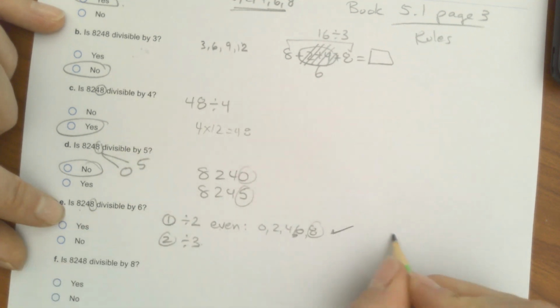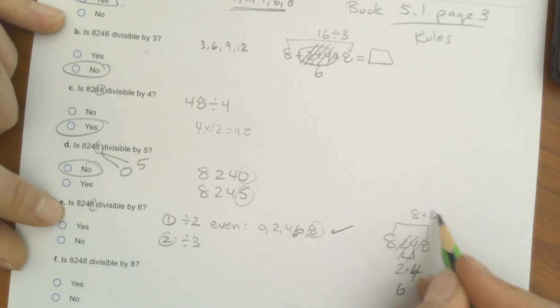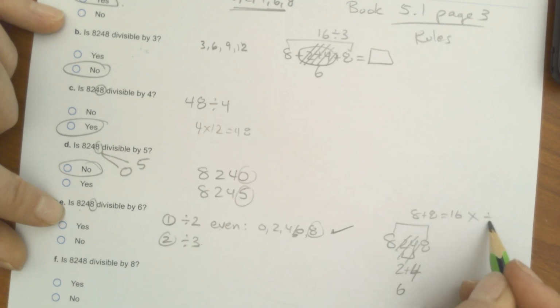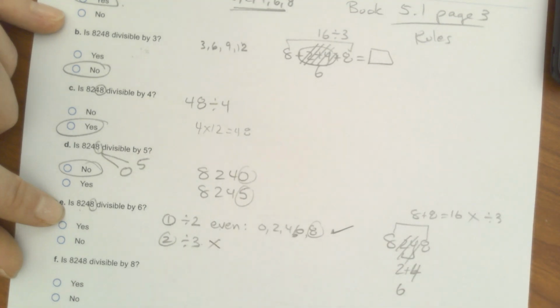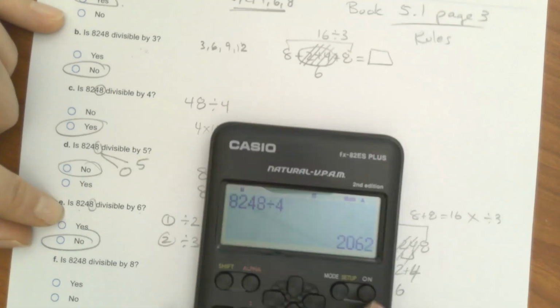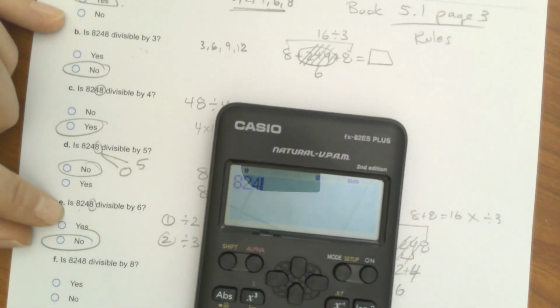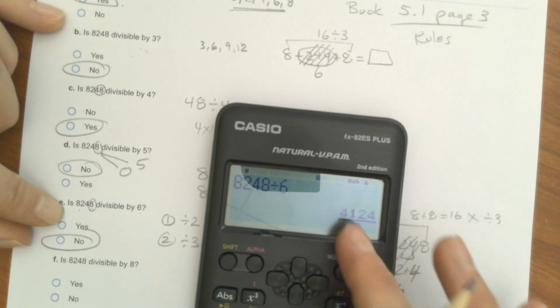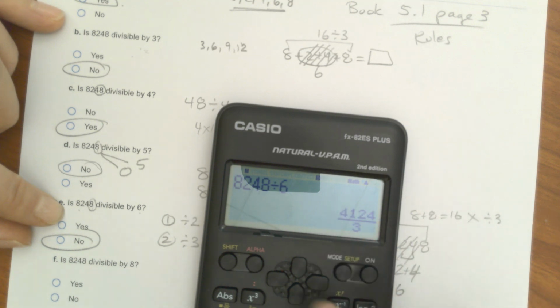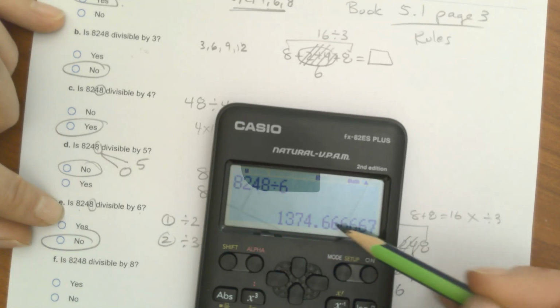Because if I look at this, I can go 2 plus 4. But 2 plus 4 is 6. That's divisible by 3. But when I go 8 plus 8, that's 16, that's not divisible by 3. So this is not divisible by 6. I have to have yes, yes for it to be divisible by 6, but I don't, so it's no. If you forget the rule, see, it gives me a fraction. It's not divisible by, oops, sorry, it should be 6. Oh yeah, it gives me a decimal, so it's not divisible by 6.